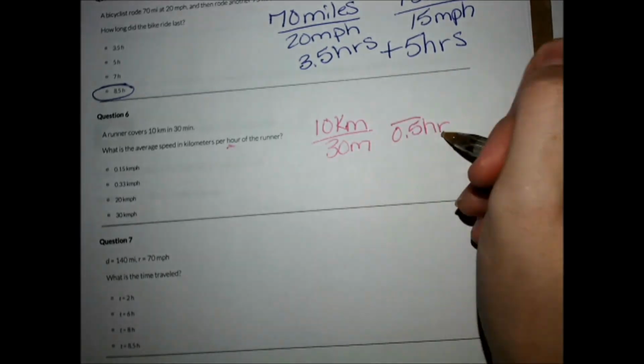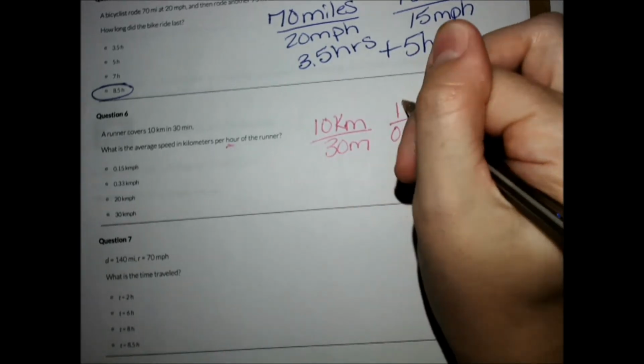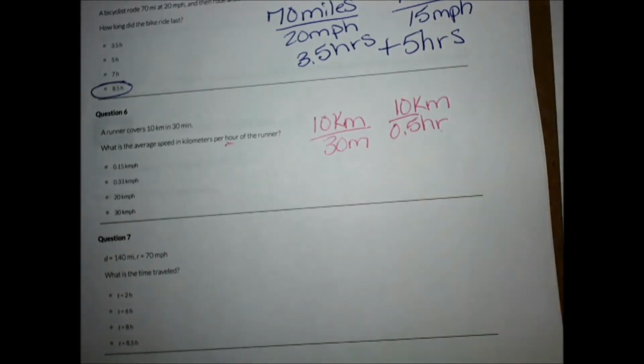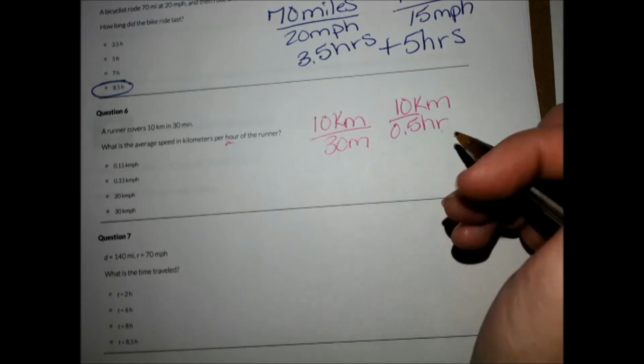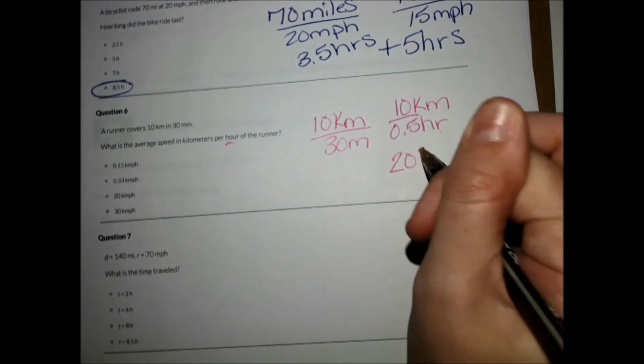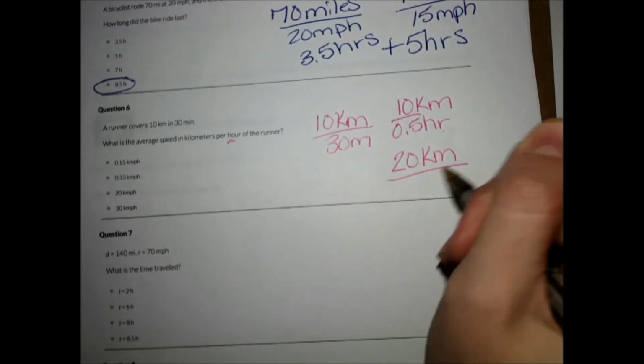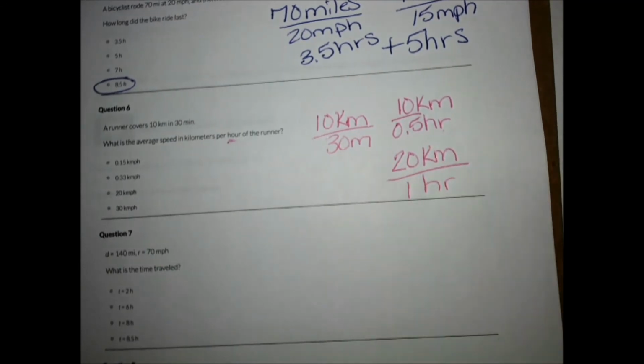So 30 minutes is the same as half an hour, so I'm just rewriting it. And so now I'm going to simplify it to our unit rate by dividing 10 divided by a half. And so that tells me that it's 20 kilometers per 1 hour.